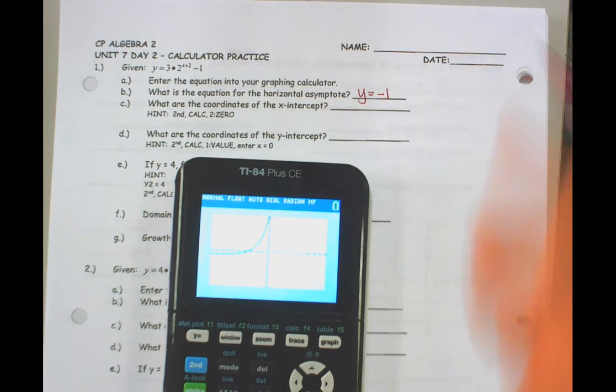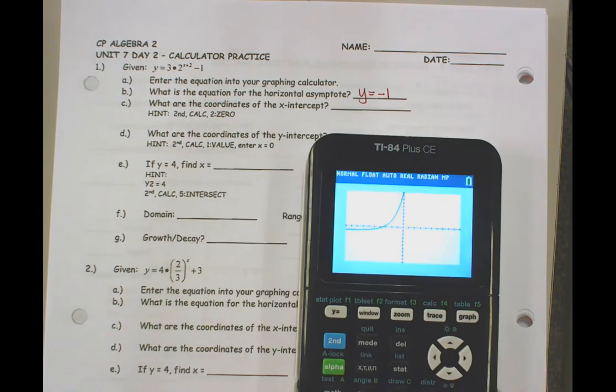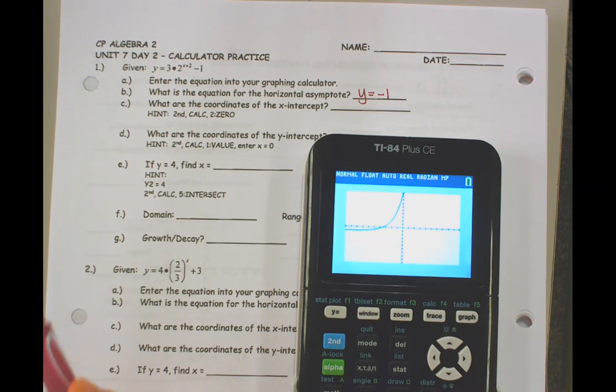Again, we don't need our graphing calculator. Looking at our picture, we can tell that it went underneath 0, but then is not really traveling any farther down, so that kind of matches our idea of being at -1.